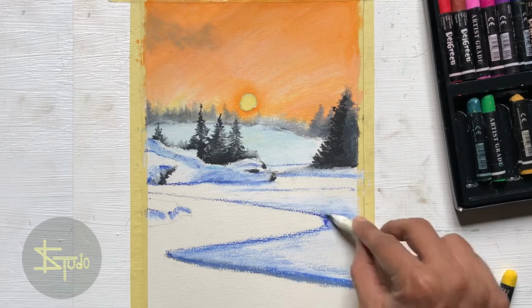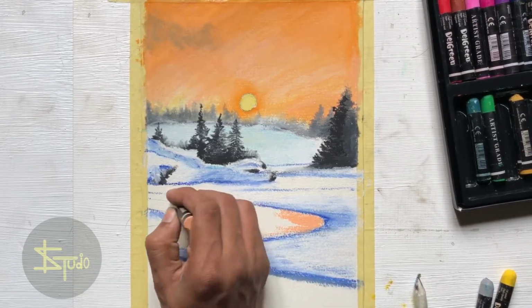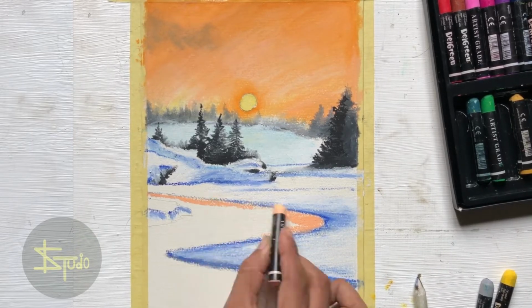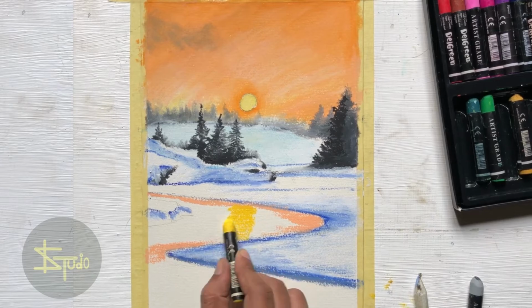As the land is just snow covered, sometimes rocks can be shown. As I apply black color into the snow to create a hard surface.